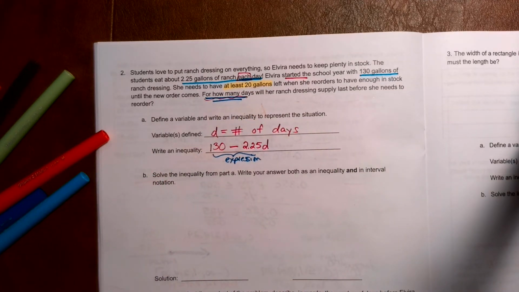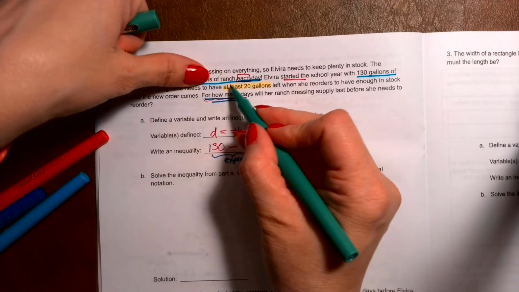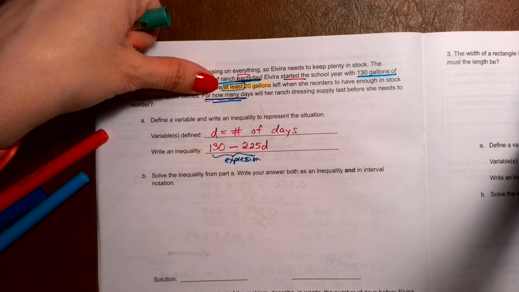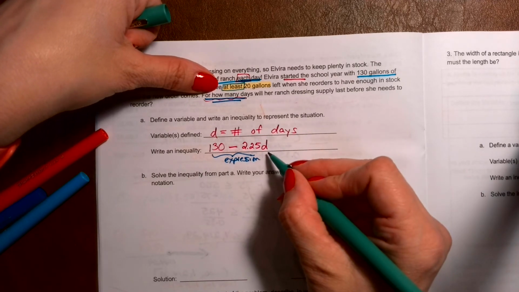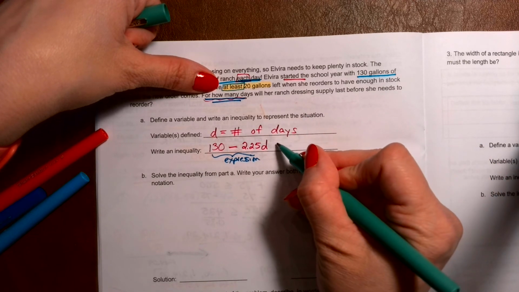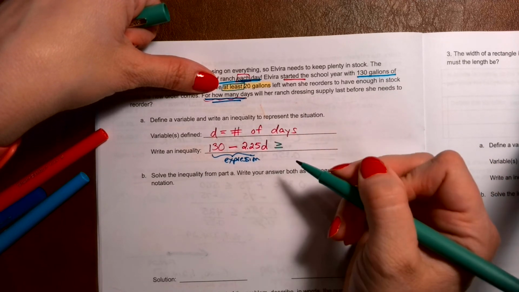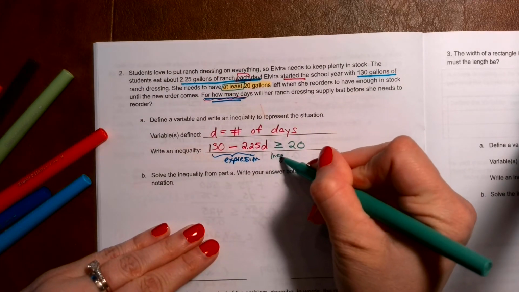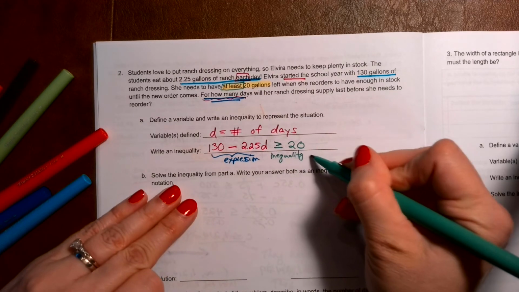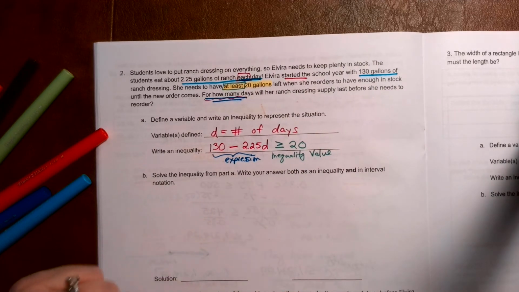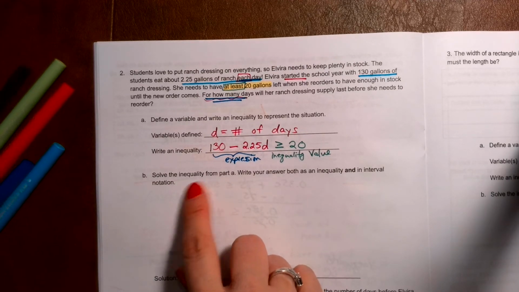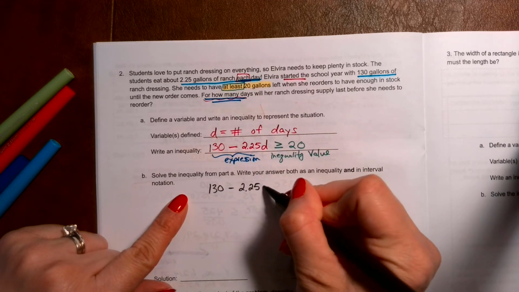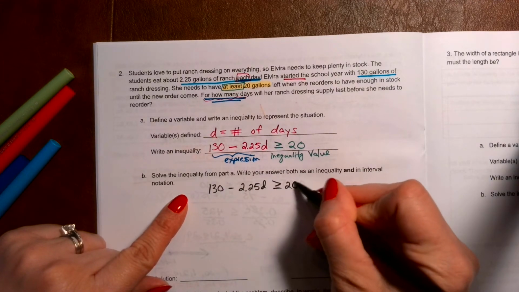Now, how about that inequality symbol? The symbol for at least is greater than or equal to 20 gallons. So this is the inequality symbol, and then this was the value. Now we have to solve this inequality. So let's go ahead and write it down here. 130 minus 2.25D is greater than or equal to 20.